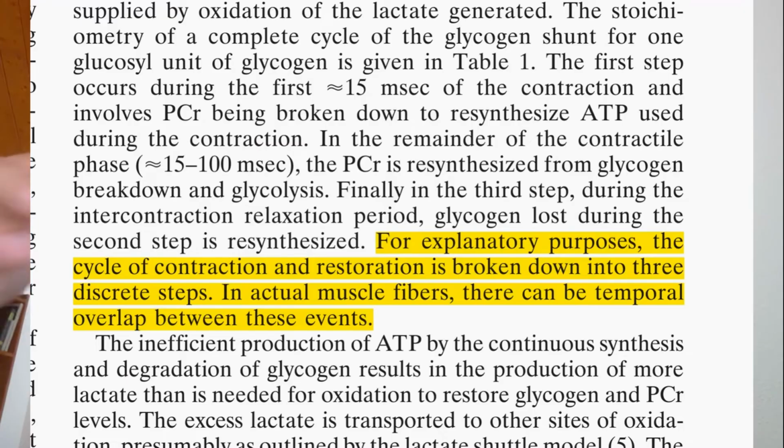What's interesting here is that these things happen very quickly. We have the steps happening within this 100 millisecond time frame. So for athletic purposes, it's essentially instantaneous. Now, the second point to make is that these steps, step 1, 2, and 3, as Schulman points out in his paper, are for explanatory purposes.